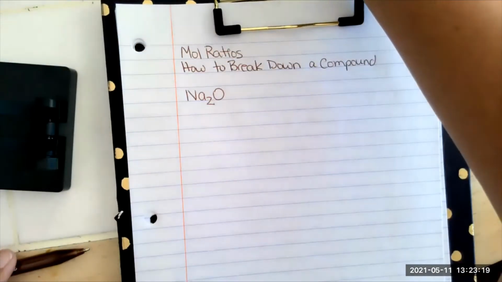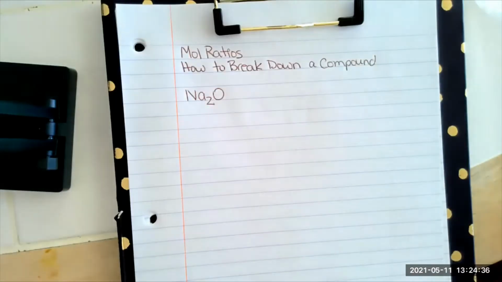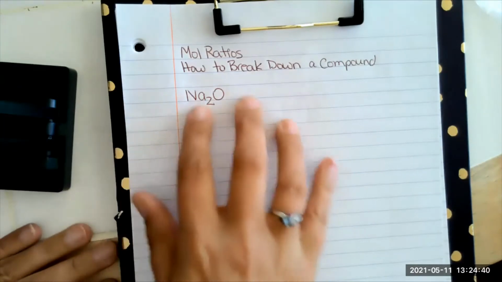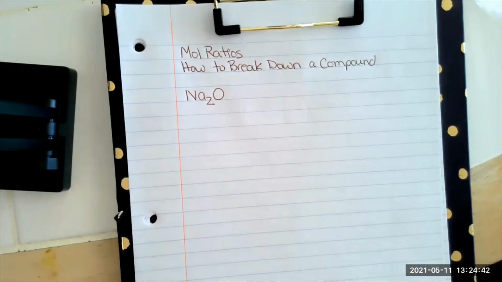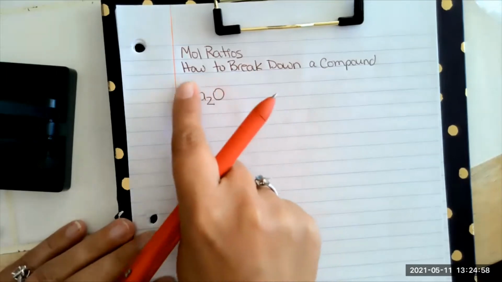Na2O. So we're going to break down the compound, and when you're breaking down a compound, look at it. Think to yourself, is there a coefficient? If there isn't a coefficient, you assume 1. And when you're doing molar ratios in a compound, you always assume 1 of the compound. So we have 1 mole of Na2O.